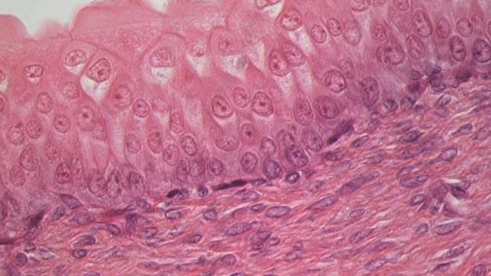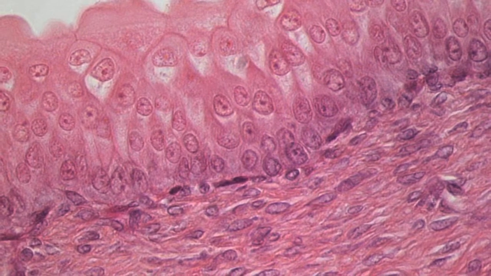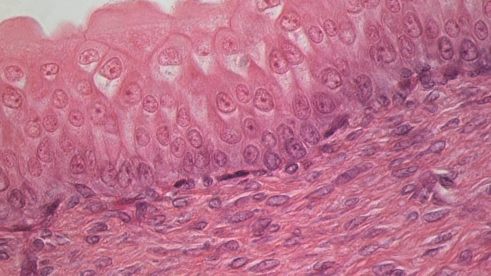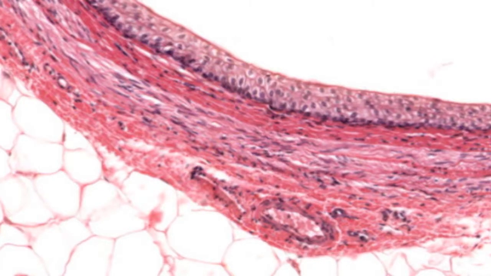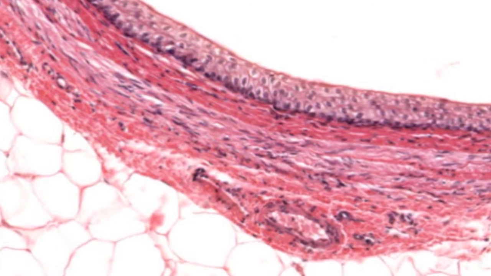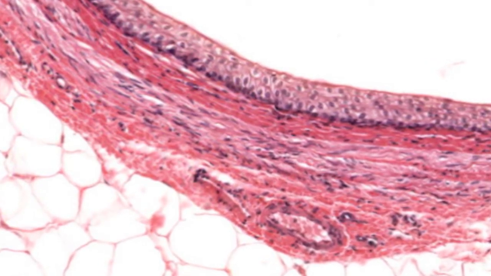Here is the transitional epithelium when it is not stretched. The top is cuboidal, and the middle seems to be columnar. Now, if the transitional epithelium were to be stretched, this is what it would look like. The cells are flatter in shape, and there are fewer cell layers.